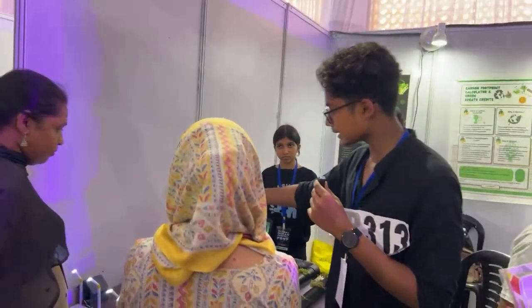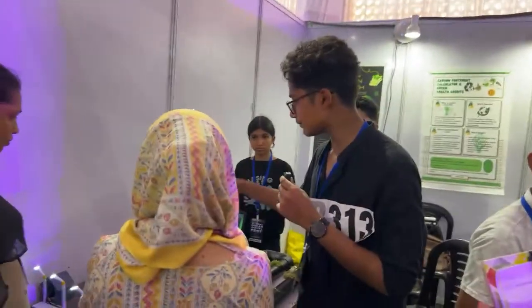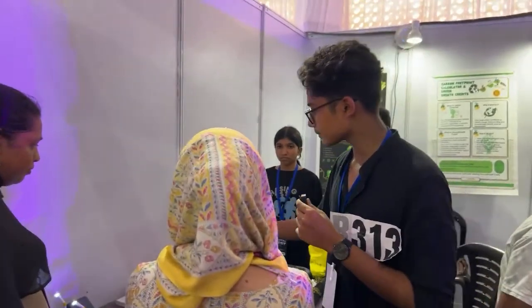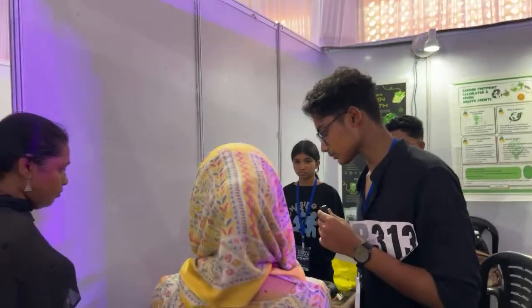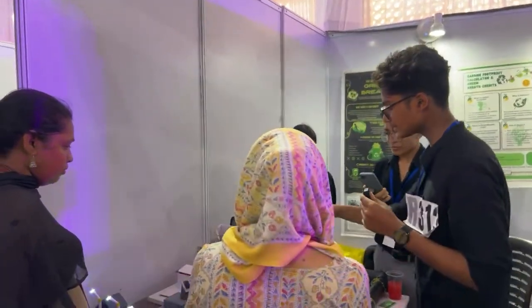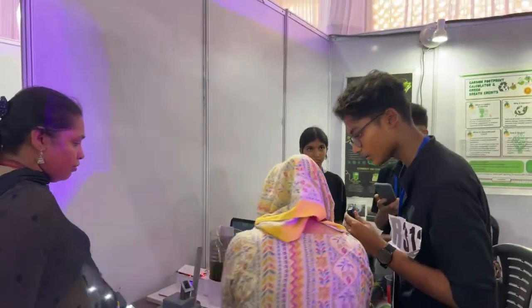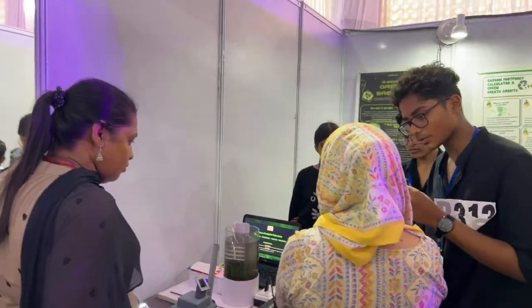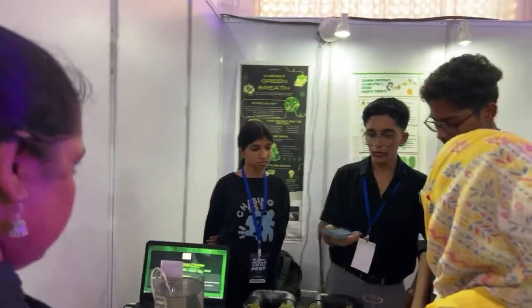So the carbon dioxide can be efficiently provided through the air pump, and the light is being provided with the help of LEDs. And it has a side advantage, that the water in which the algae grow is very nutritious, so it can be taken for a process called hydroponics. And we have also provided an app for this.